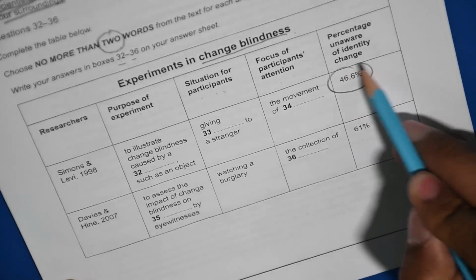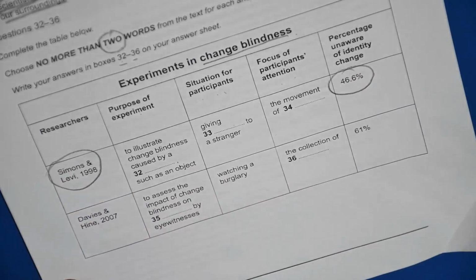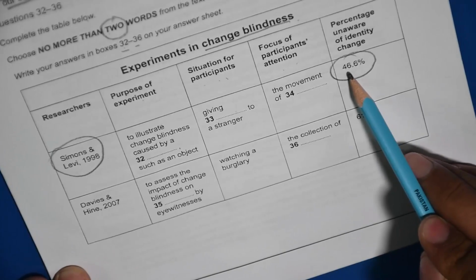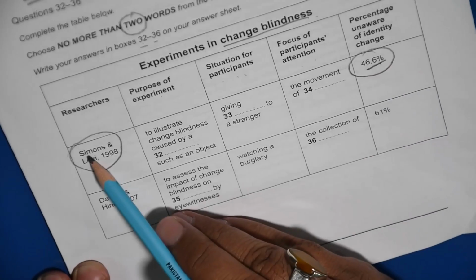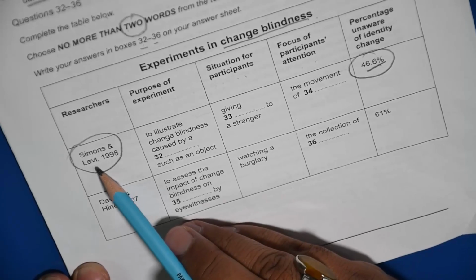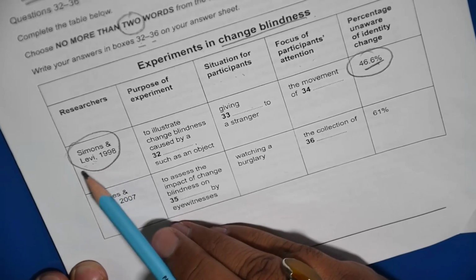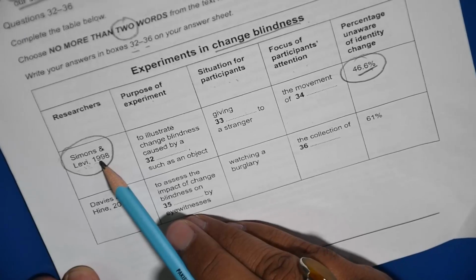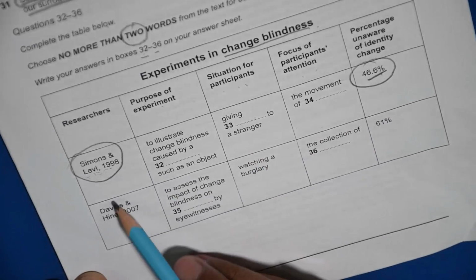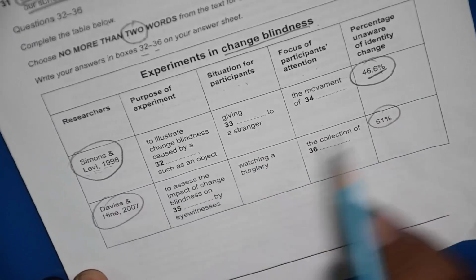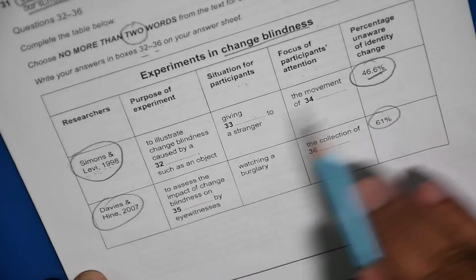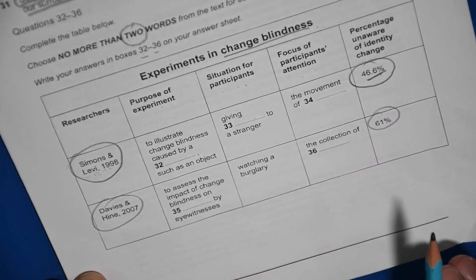By the way, this is a very good clue and this is a very good clue. So you need to scan for 46.6 or you need to scan for Simon and Levi, like we say Levi's, so Levi, 1998. Where you find this and then where you find this and this, you will find the answer. So this is how you got to scan it. That is the first thing.